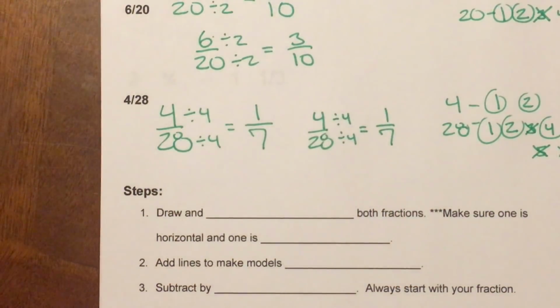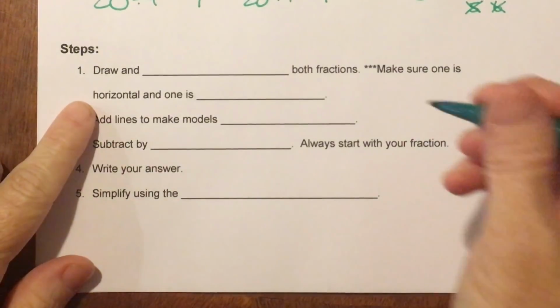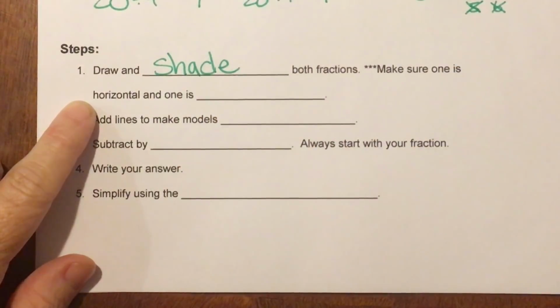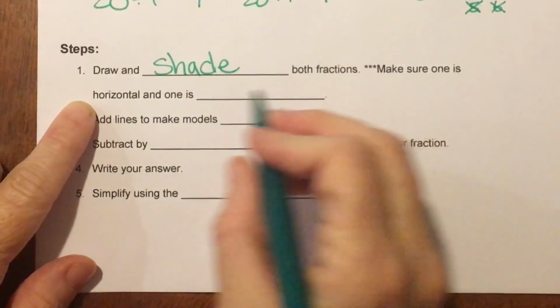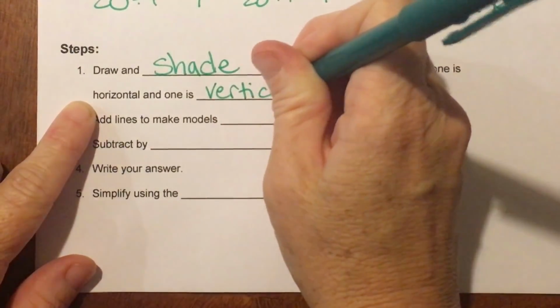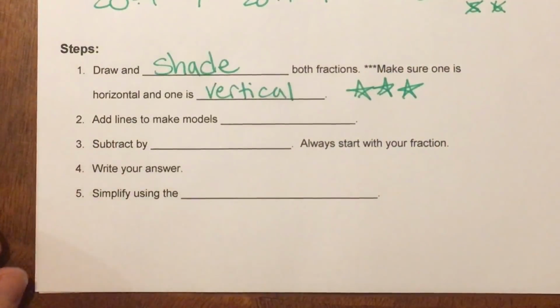Okay, our steps this time, now remember we're going back to the area model, so we're going to be drawing and shading. So my first step is draw and shade both fractions. Here's the key. Make sure one is horizontal and one is vertical. That is very, very, very important. So important it gets 3 stars.